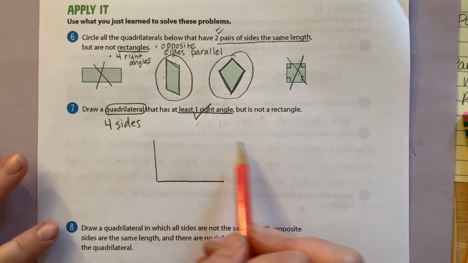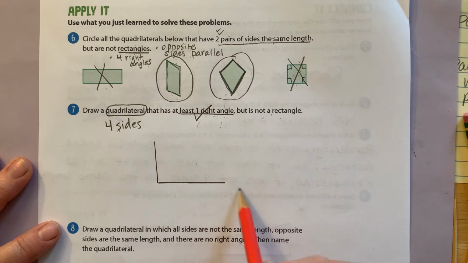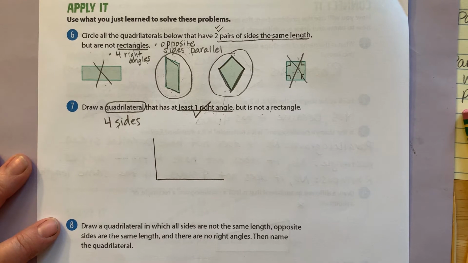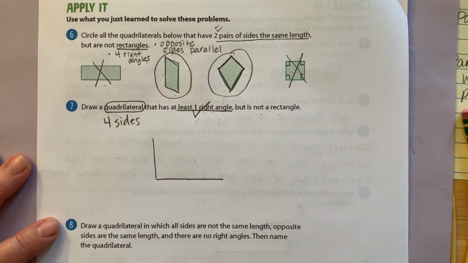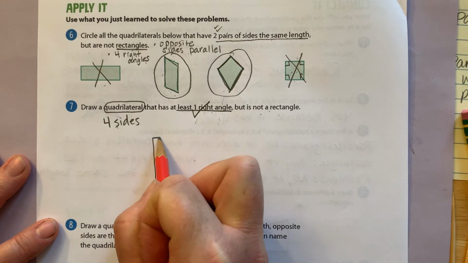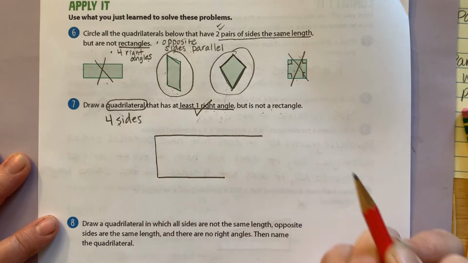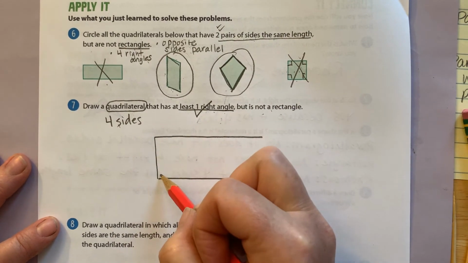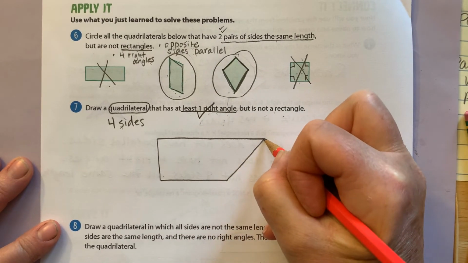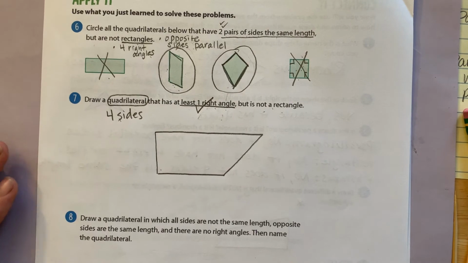So that means I'm going to have to draw my other 2 sides so that I don't end up with a right angle. I could end up with 2 right angles, but I can't have 4. So what if I did this? Okay, there we go. So now I have 2 right angles and I have 3 sides. If I connect them, I now have 4 sides.